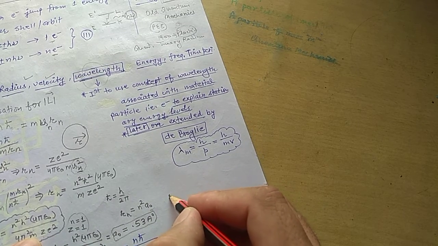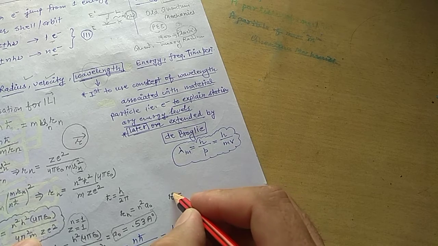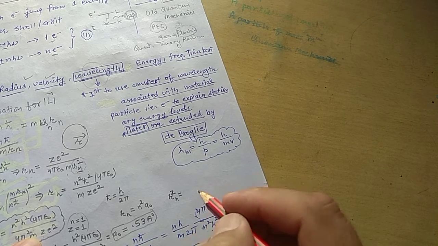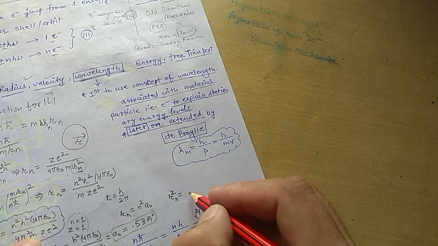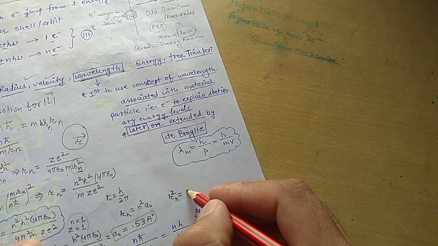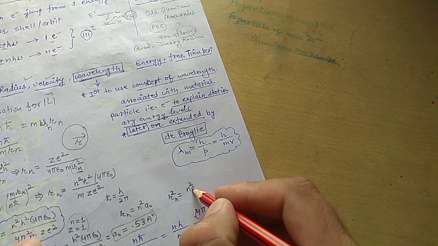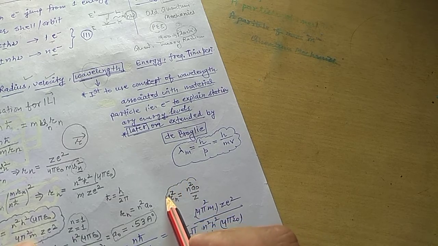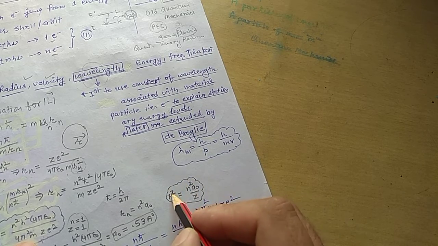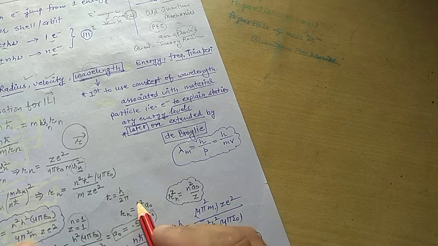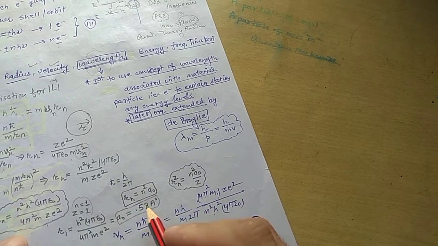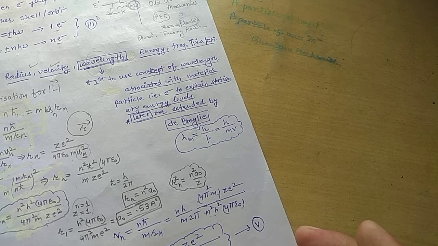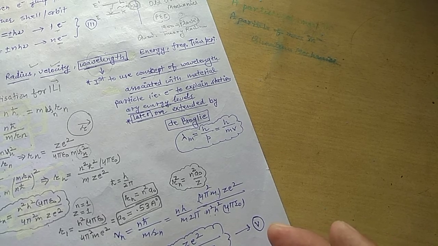So for hydrogen like atoms, the radius of the nth orbit Rn, I am writing it with a dash, you can write Z, will be equal to n square a node by Z. So this is how you can find the radius for a hydrogen like atom and for the hydrogen atom, and this is the radius of the first Bohr orbit for the hydrogen atom.